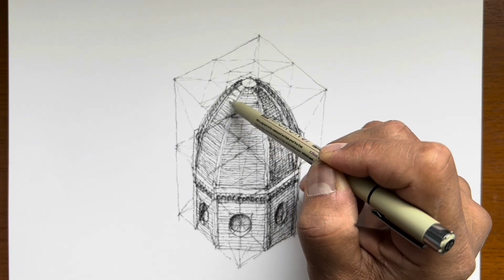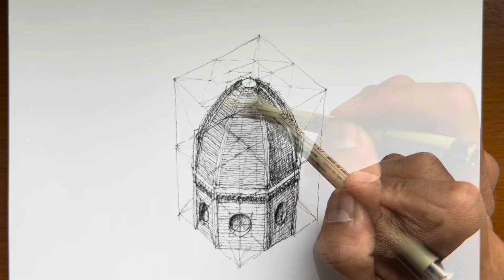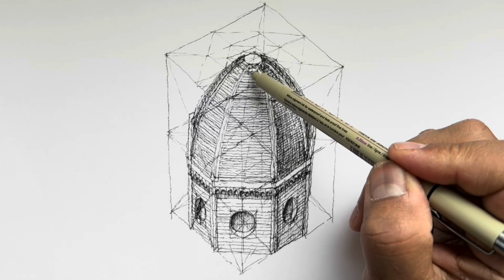Now again, to add more density of these lines on the dome.